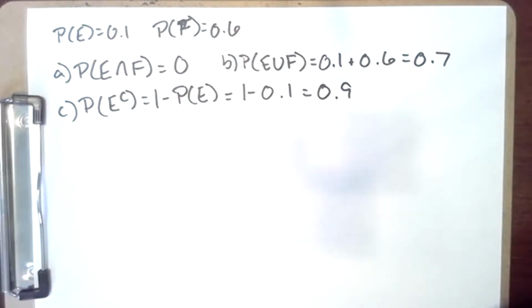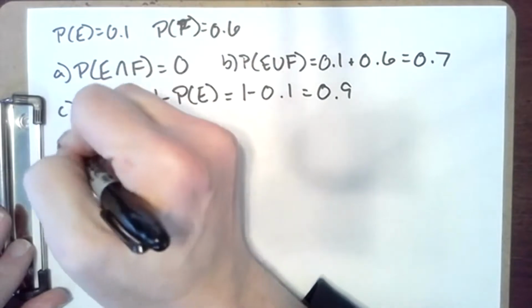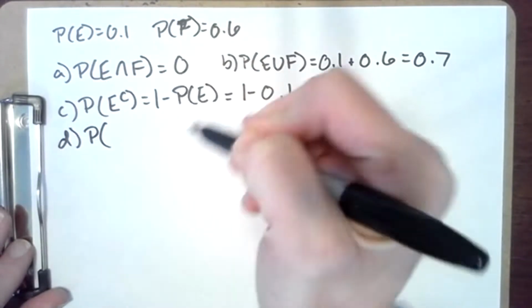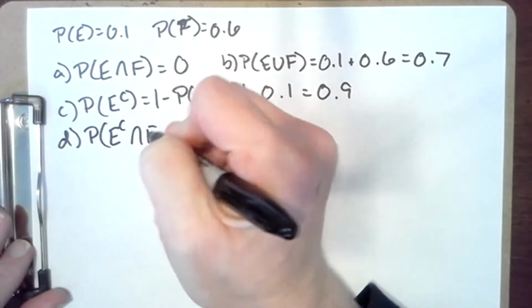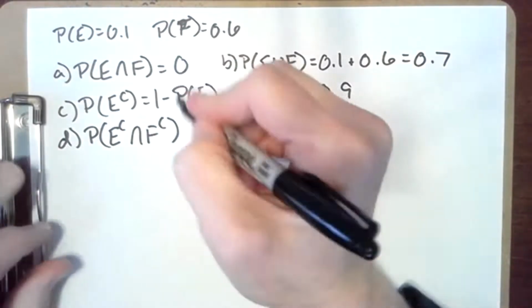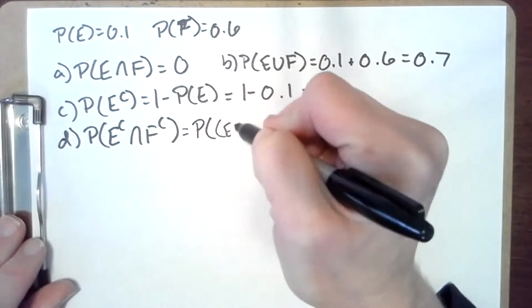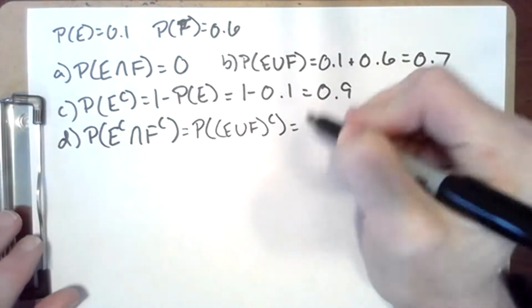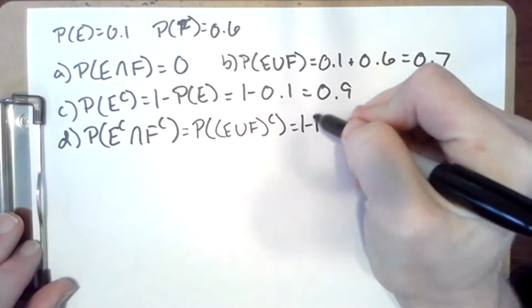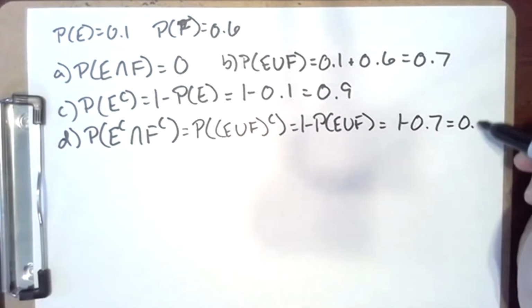Next, we're asked for the probability of the complement of E intersected with the complement of F. Well, this is basically saying we're looking for something that is not in E or in F, which is the same as saying it's not in E or F. So that's going to be 1 minus the probability of E or F. So that's 1 minus 0.7, which is 0.3.